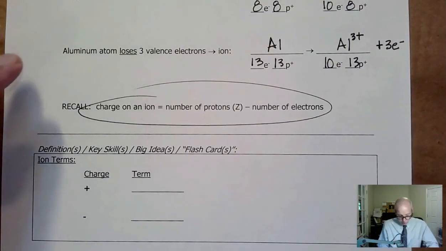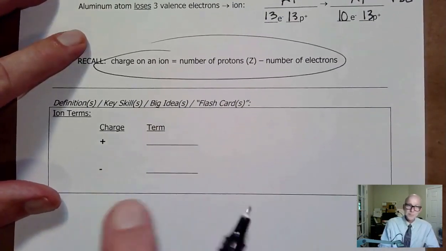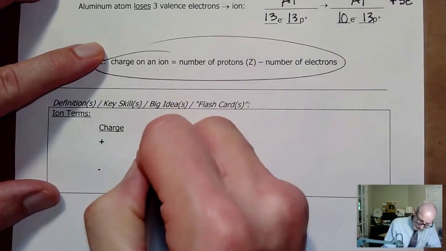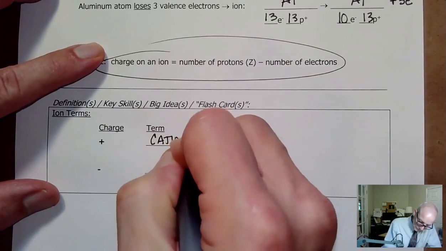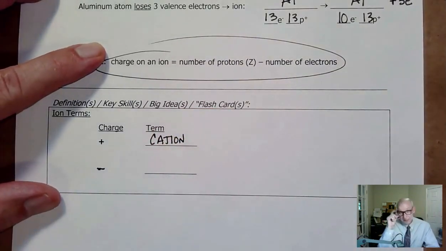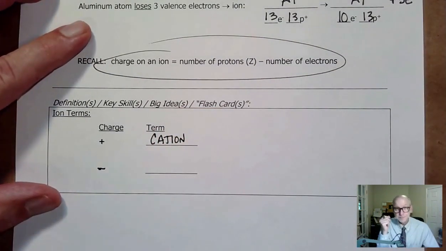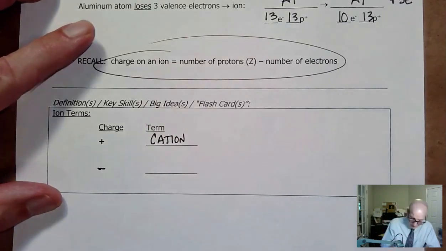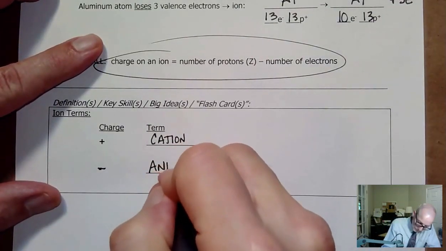And we have 2 new terms. If something is positive, we call it a cation. If something is negative, we call it a dog ion. No, I'm joking. We call it an anion.